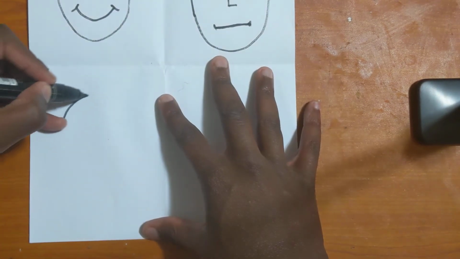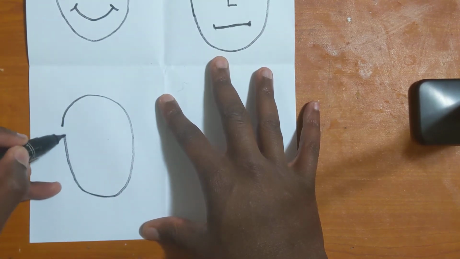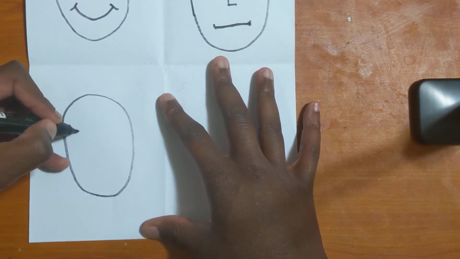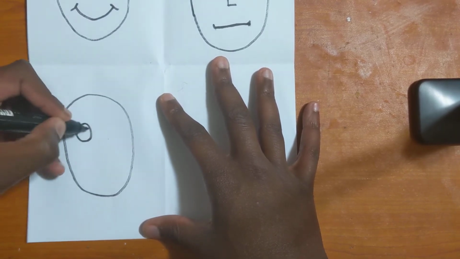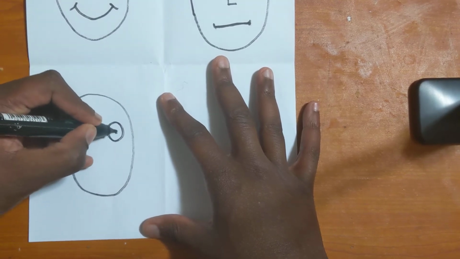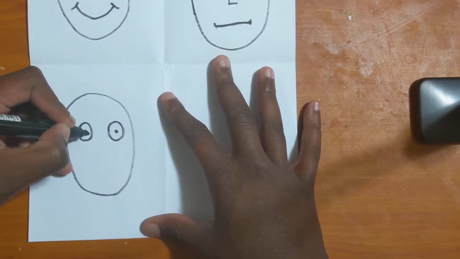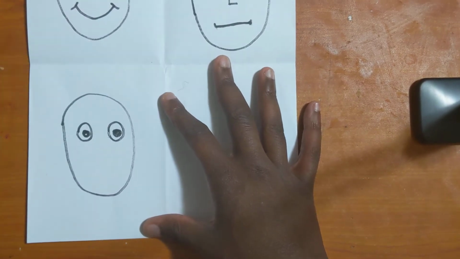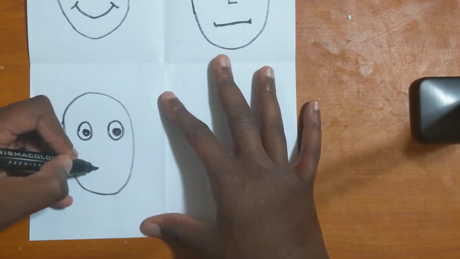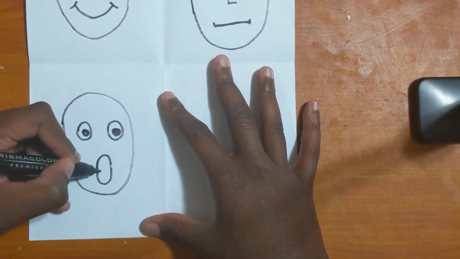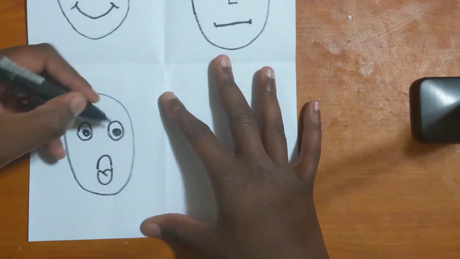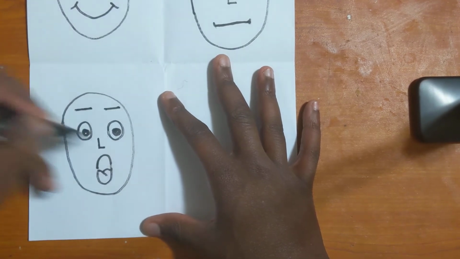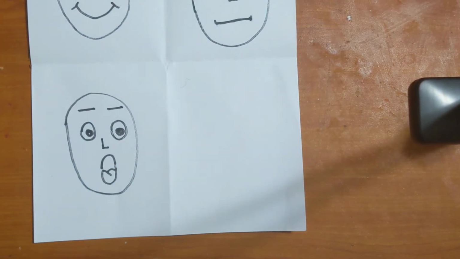Same thing. We start with a big oval. Oh, let's do a fun one. What about surprised? What does your surprised face look like? Surprised face. Oh, we got big, wide open eyes. I'm going to do all my eyes the same here. We've got maybe an open mouth, a surprised mouth. Put a little tongue in there. Eyebrows on a surprised face go way up to the top of your head. And then I'm just going to do another capital L for the nose.